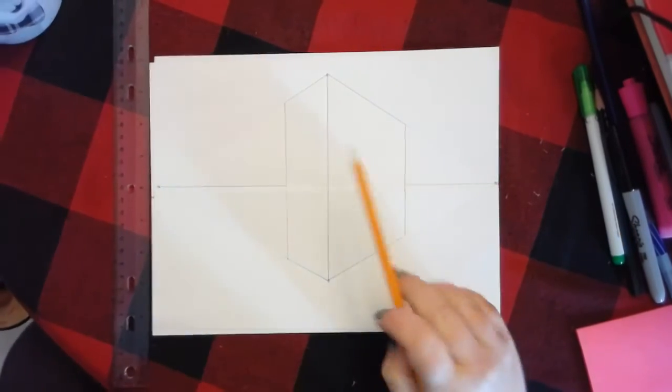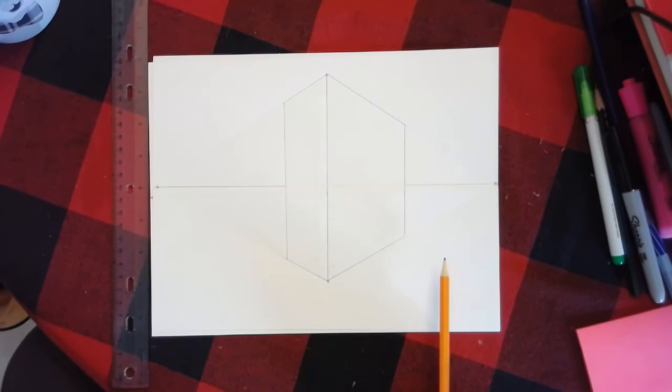And there you go. You have a rectangular prism sitting on a horizon line or below the horizon line, sitting in a space.